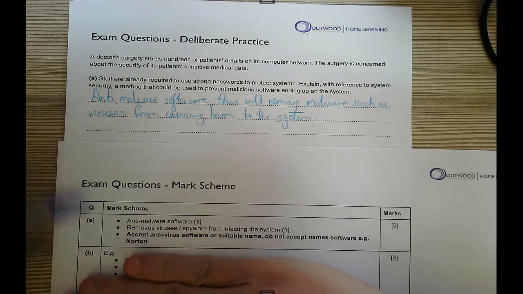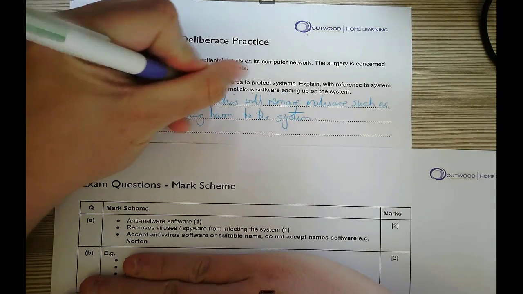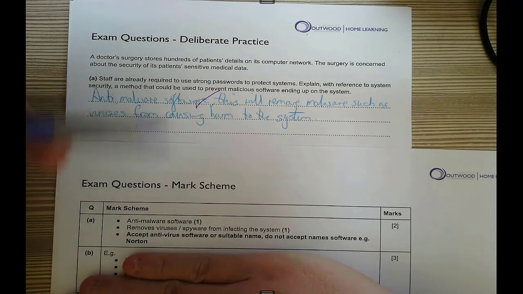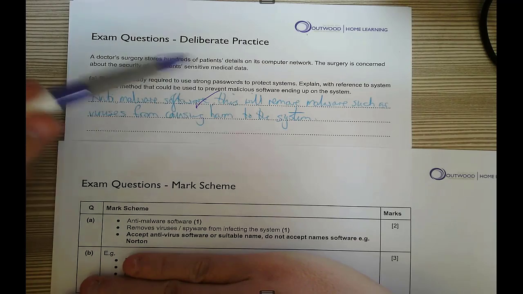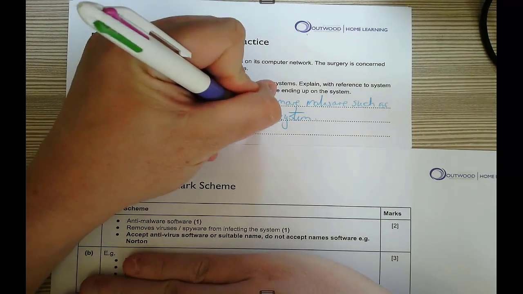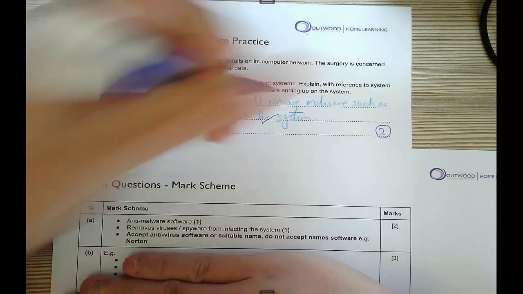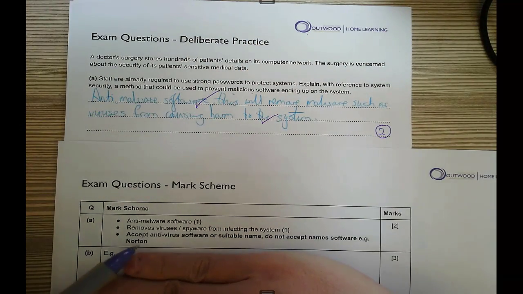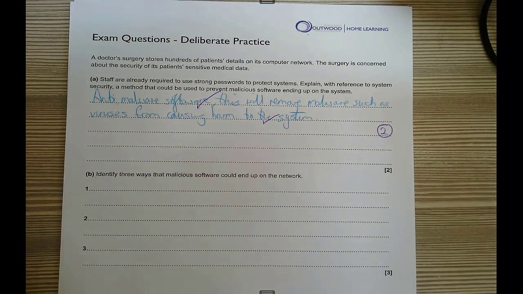Okay, so you've got 1 mark for anti-malware software, perfect, so let's award that mark. And you get 1 mark for removing viruses or spyware from infecting the system. So I said it will remove malware such as viruses from causing harm to the system. So there is my second mark, for 2 marks. Now what it does say here, and it's really important, is that it can accept antivirus software, anti-spyware software, but we are not allowed to name specific software like Norton or AVG. That is not allowed, so you can't name branded software. Okay.